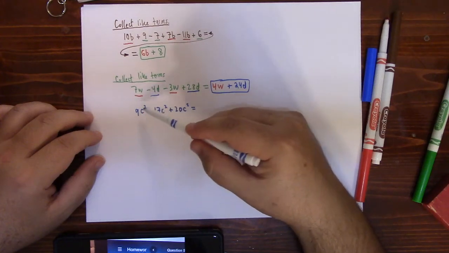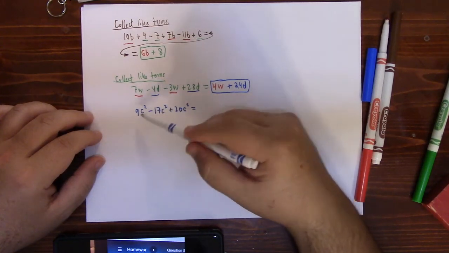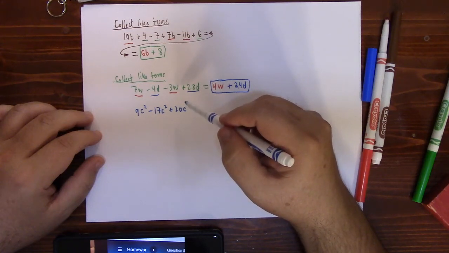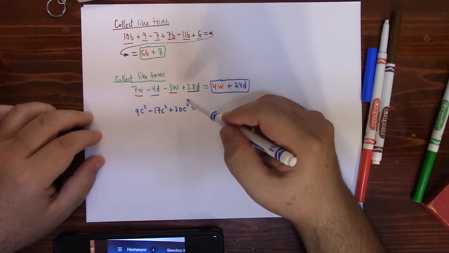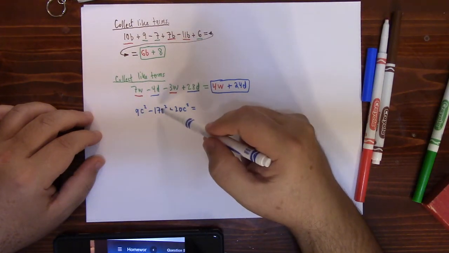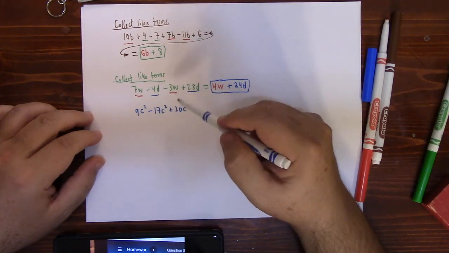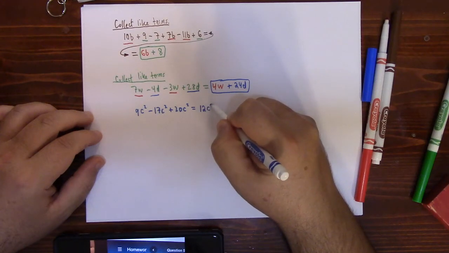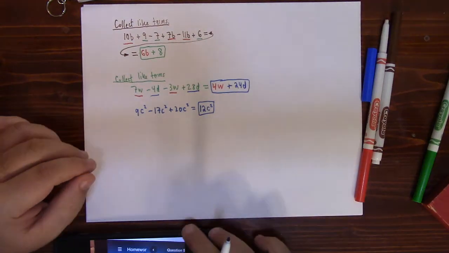So 20 plus 9 is 29. 29 minus 17 is 12. Let me try it a different way. So I do 9 minus 17. That should be minus 8. Minus 8 plus 20 is 12. Okay, I got 12c squared two different ways. That's probably right. If in doubt, use your handy dandy calculator.